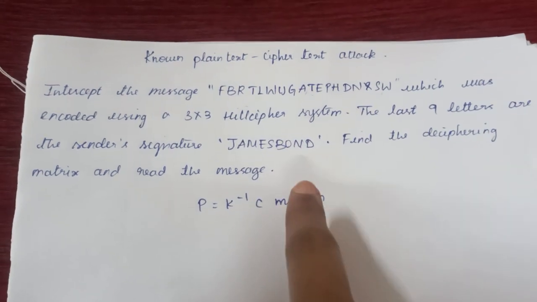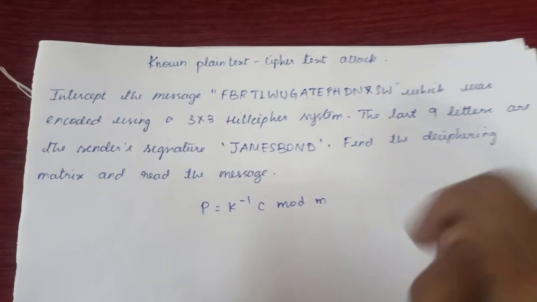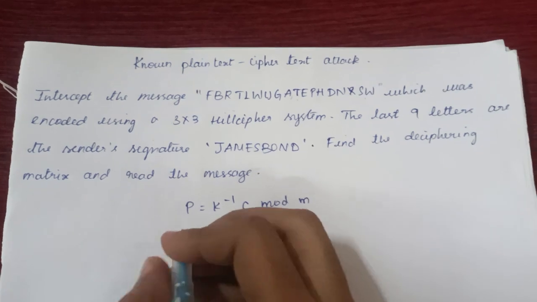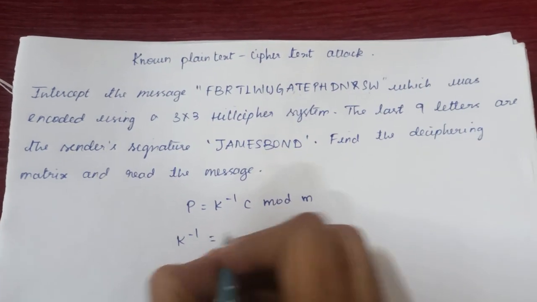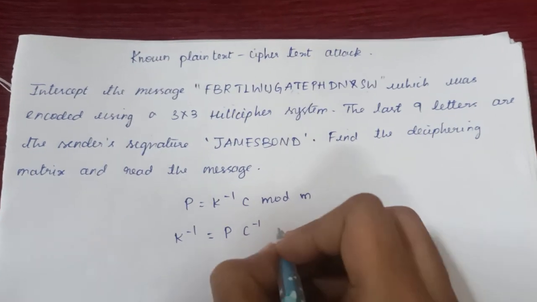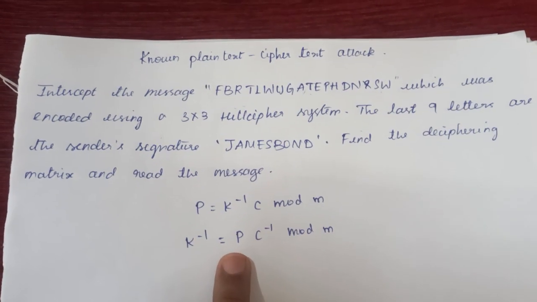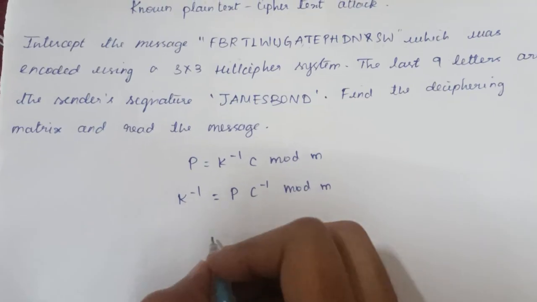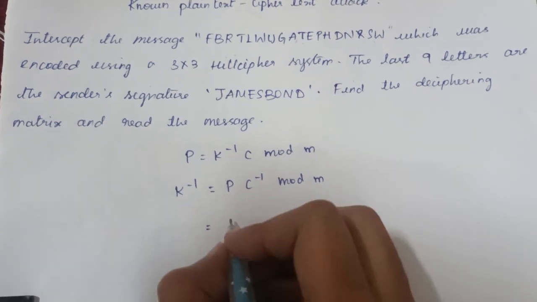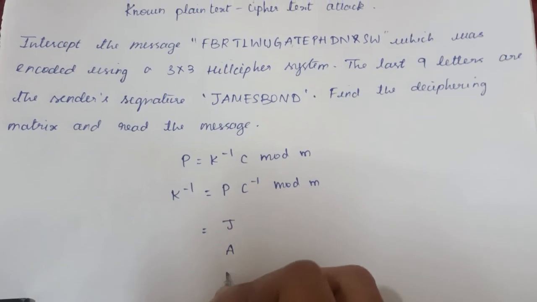So from this we can find the K inverse first. To find K inverse, the formula is K inverse is equal to P into C inverse mod M. Now for plain text we will simply write James Bond.